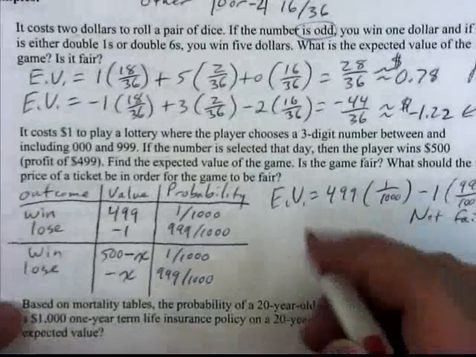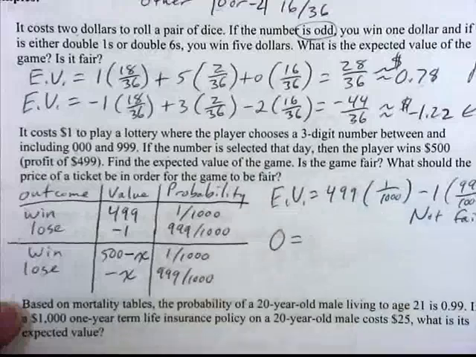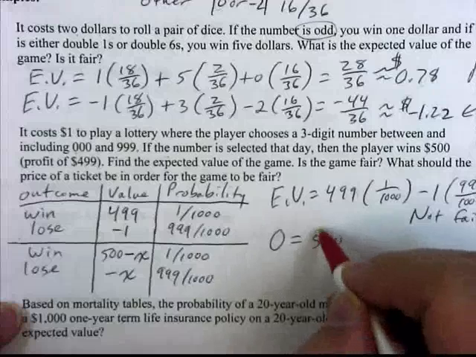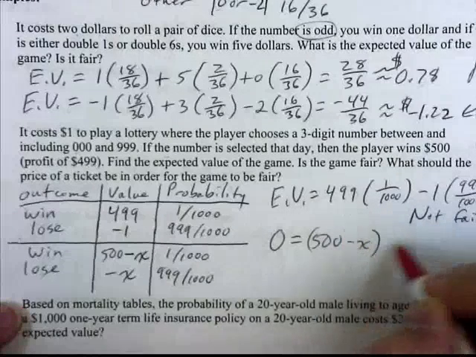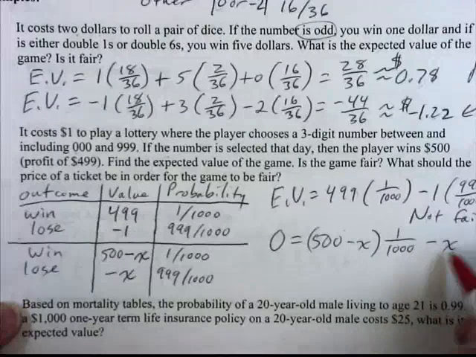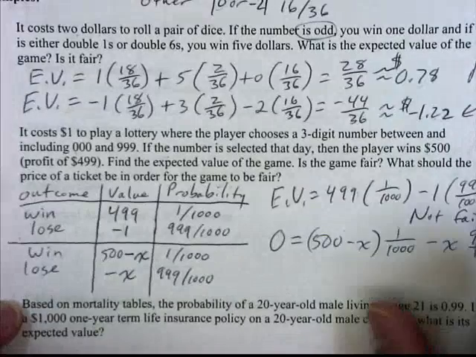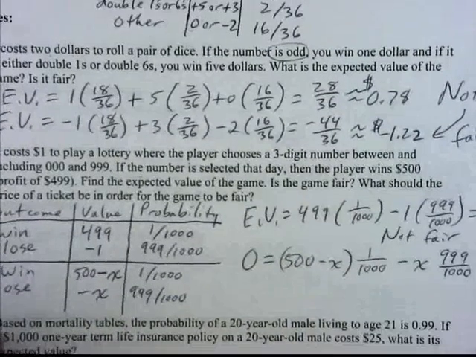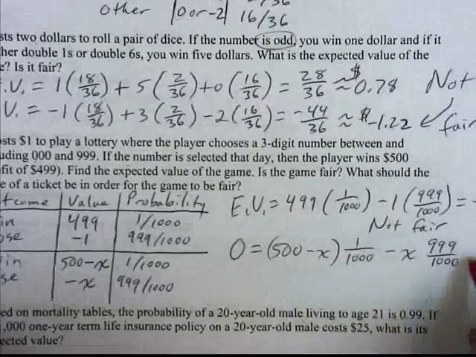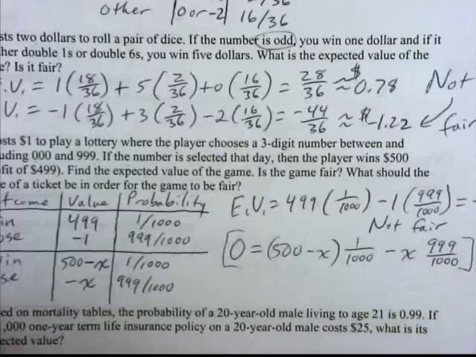And now, our expected value, if we want it to be fair, we want our expected value to be 0. And then we'll have 500 minus X times 1/1000 minus X times 999/1000. And now what I want to do is solve that for X. So I just remember back to how we do this. I'm going to start by getting rid of the fractions. I'm going to multiply both sides by 1,000.